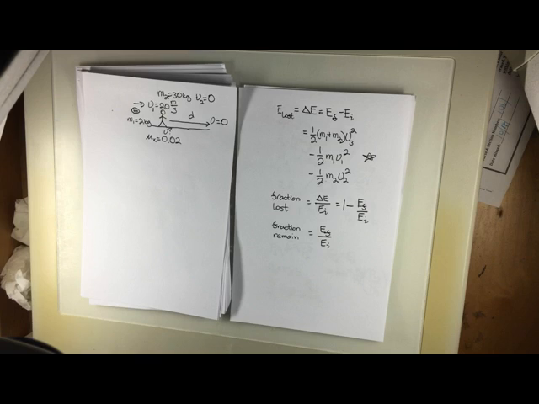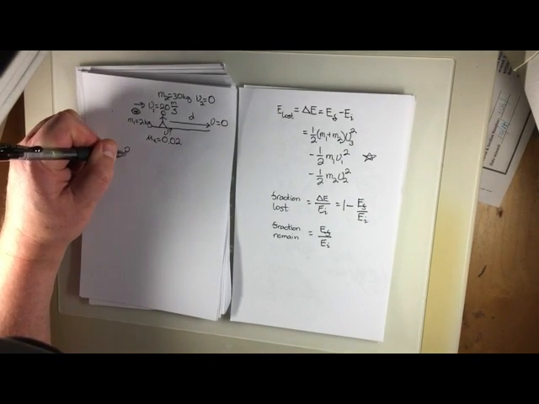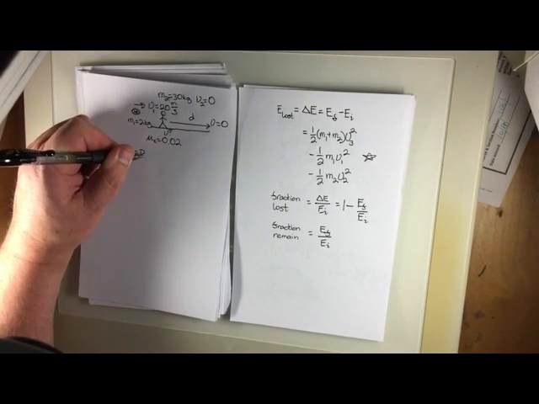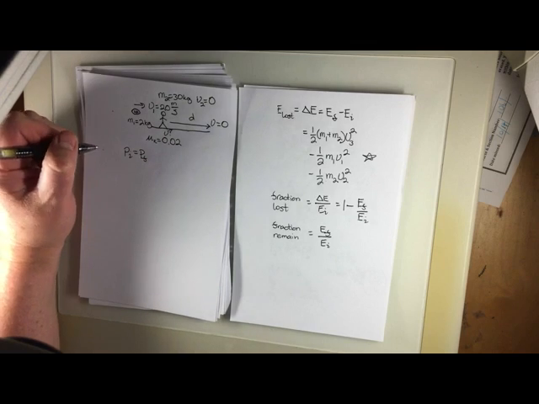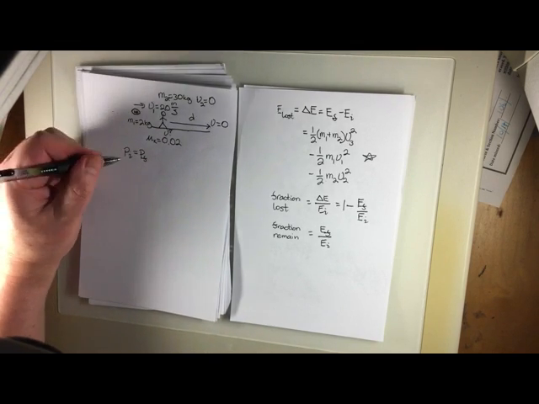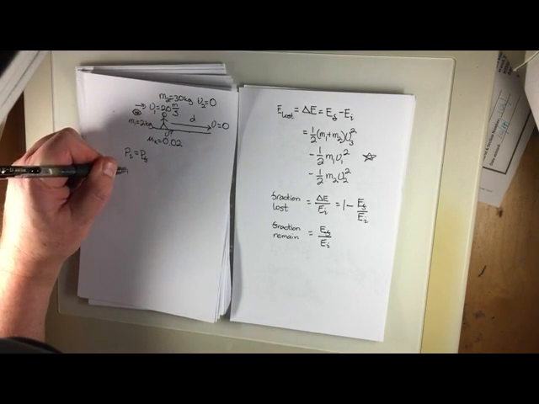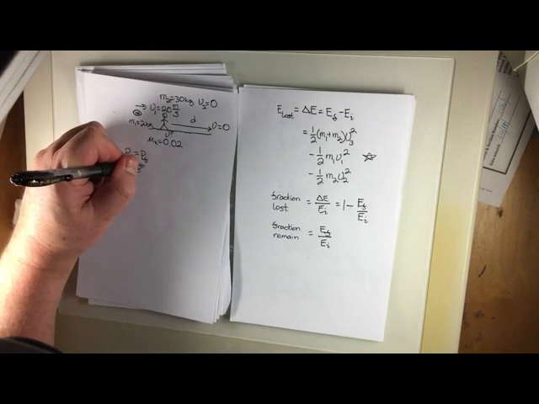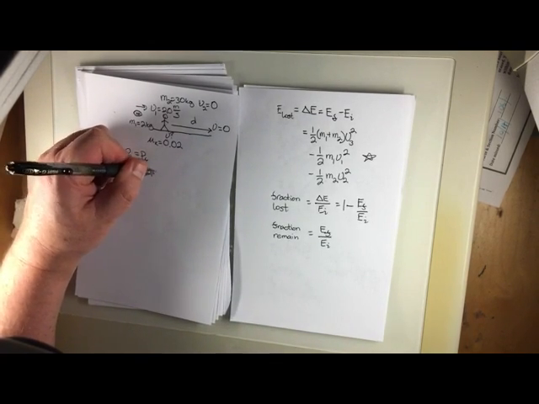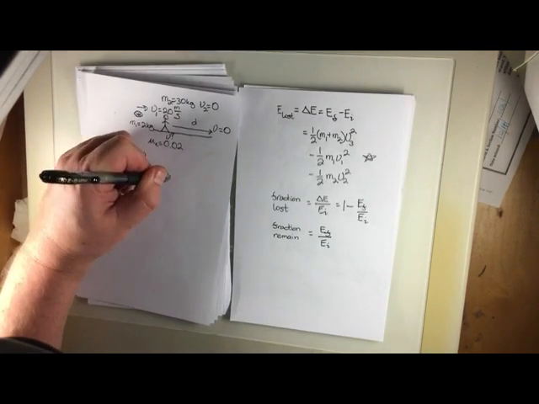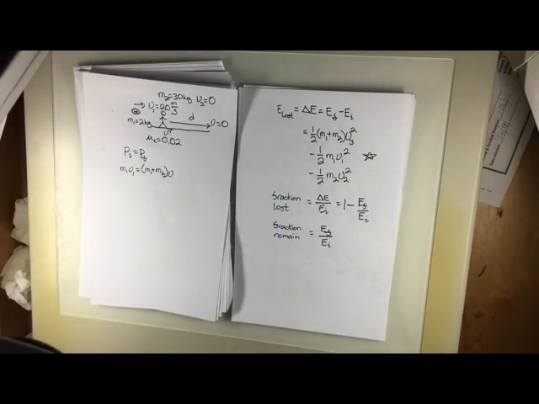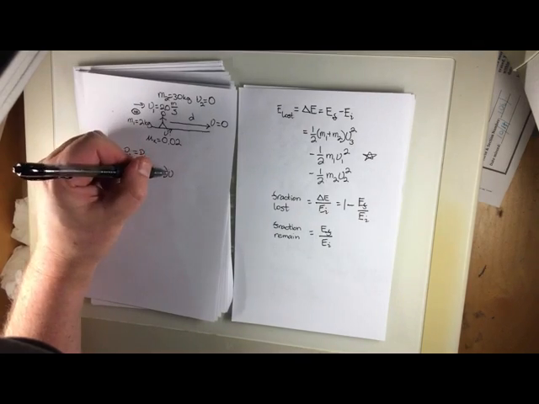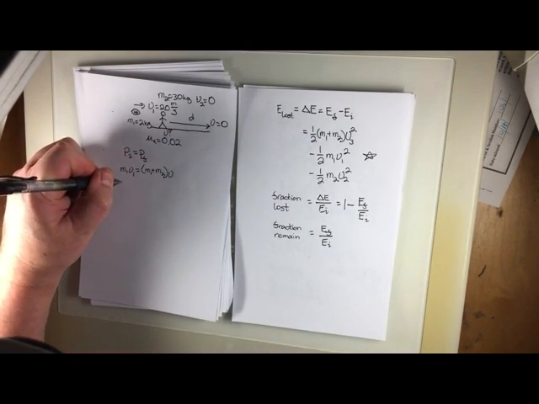So because he catches the ball, it's an inelastic collision, and you know that the initial momentum is equal to the final momentum. The only object moving before collision is the football, m1 v1. Afterwards, the combined mass is m1 plus m2, and then we need to find that velocity immediately after impact.